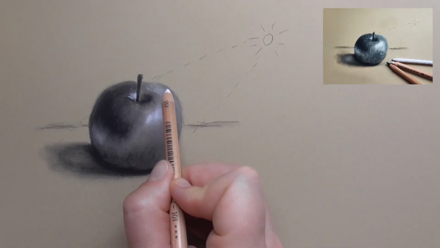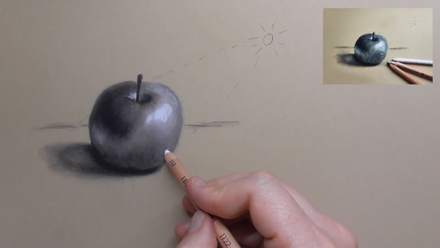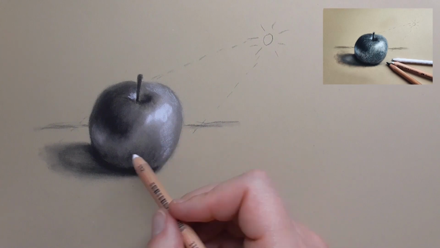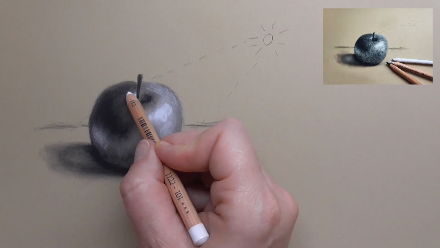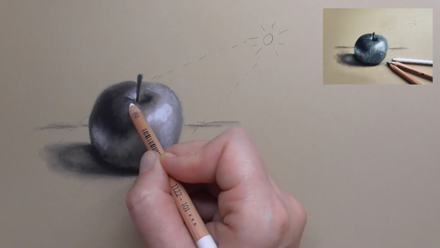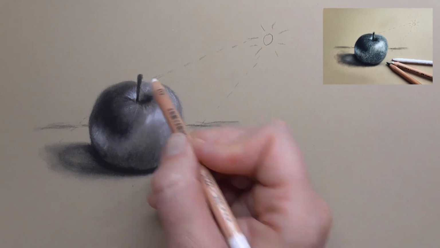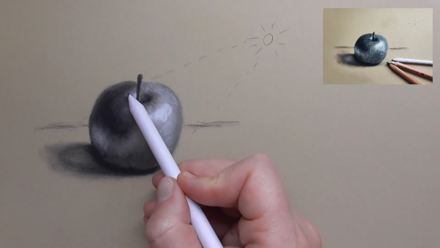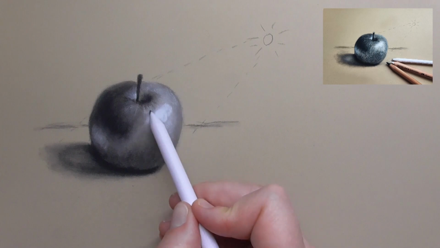Brighten up the light area. So again, if some areas after blending are too dark, then add a bit of the white pastel pencil. I have here the white pit pastel pencil. So you can really draw a beautiful apple with just a black and a white pastel pencil and a blending stamp.